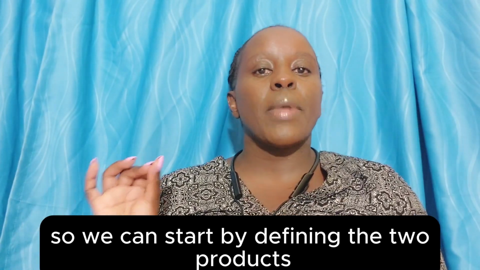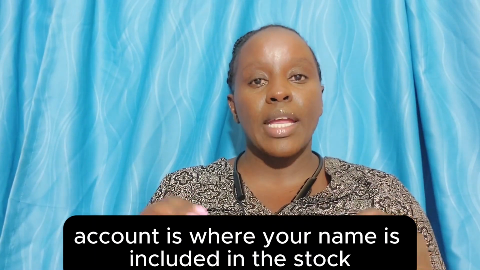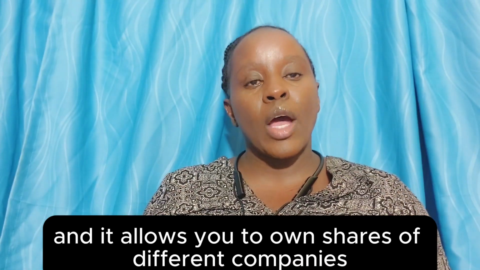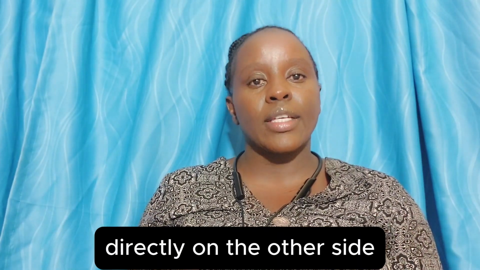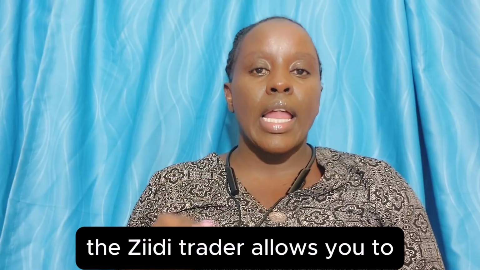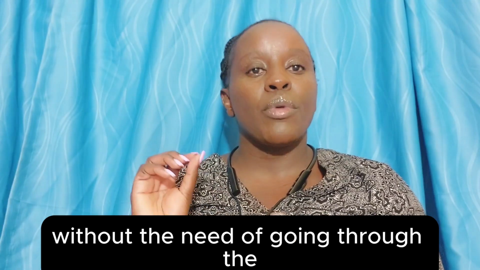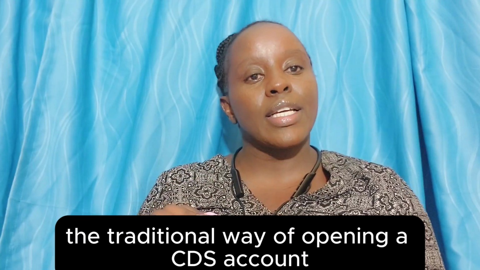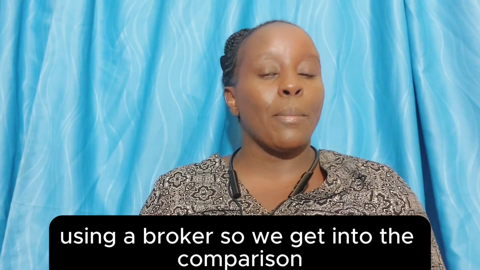So we can start by defining the two products. A CDS account is where your name is included in the stock market and it allows you to own shares of different companies directly. On the other side, the Ziidi Trader allows you to open and operate an account on your mobile without the need of going through the traditional way of opening a CDS account using a broker. So we get into the comparison.